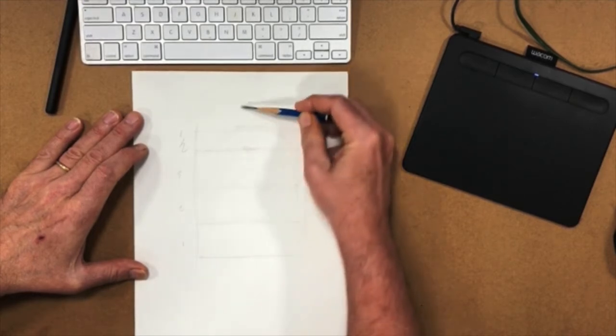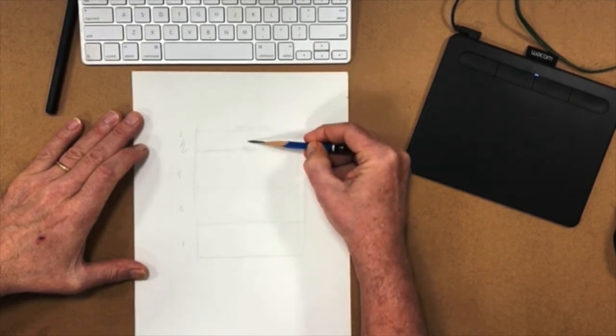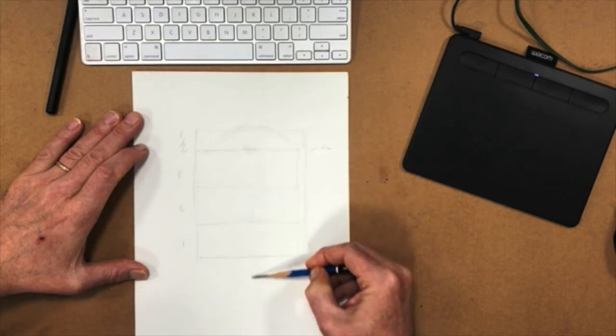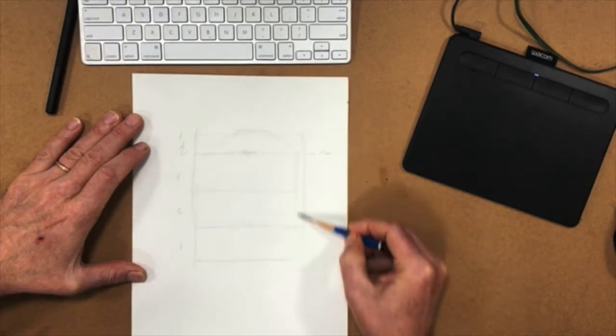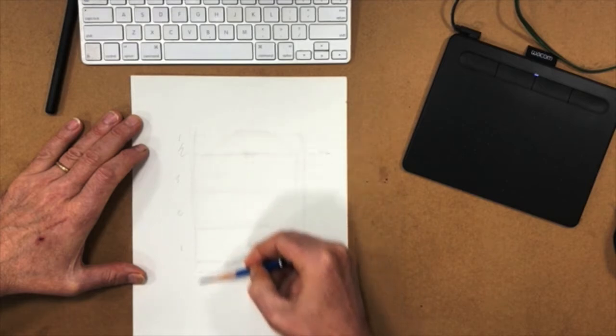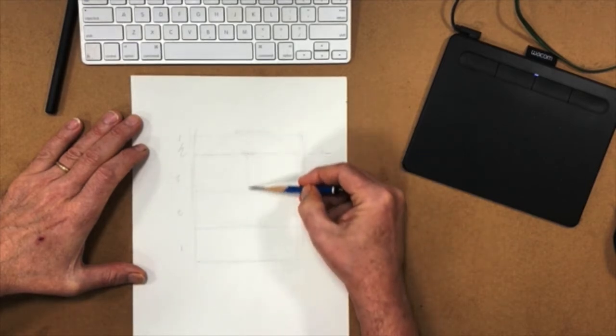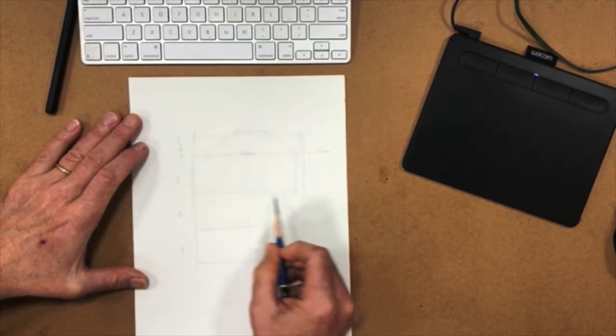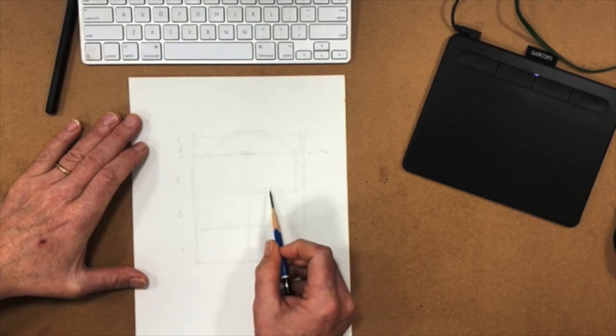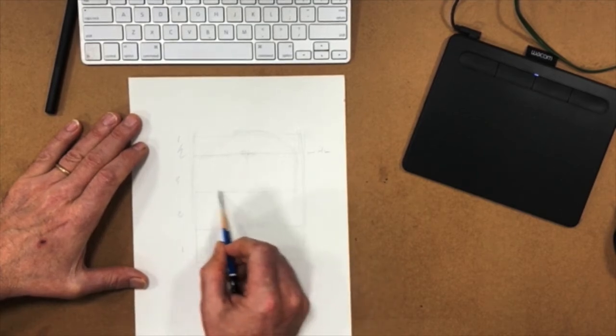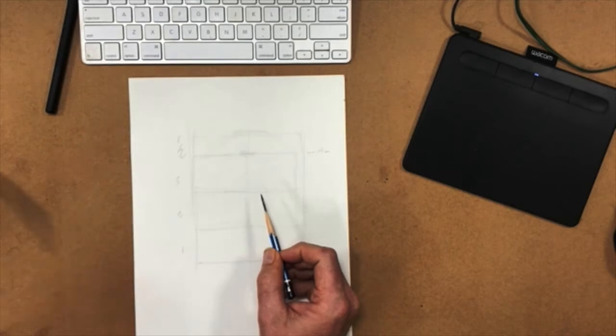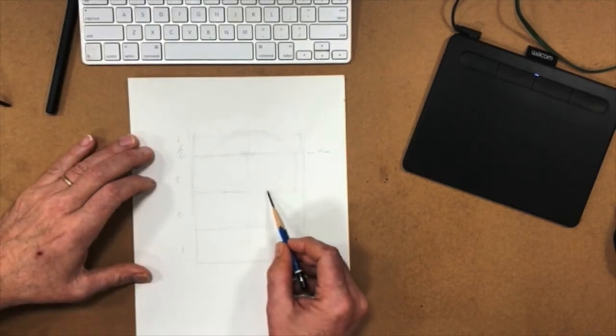So we got to get that center line in. That's important. Actually, might come over just a little bit more. Okay. Now, on the brow ridge, like we did in Cassidy's picture, that's going to start here.